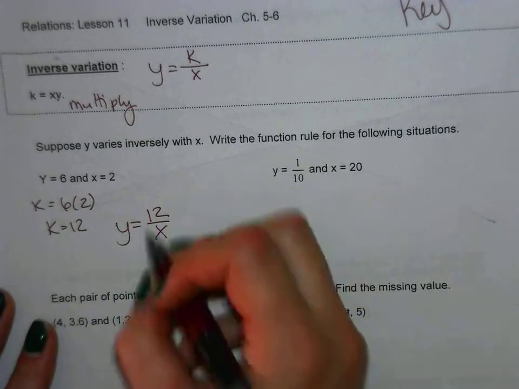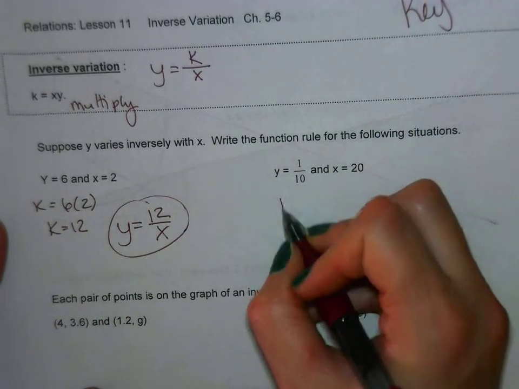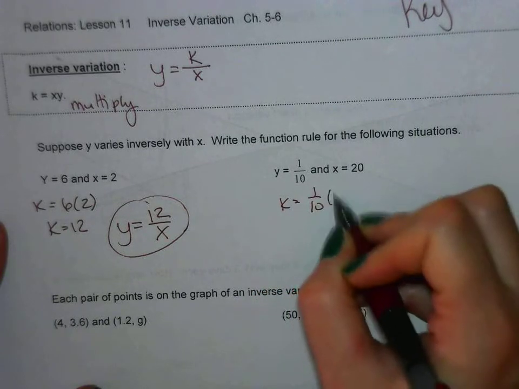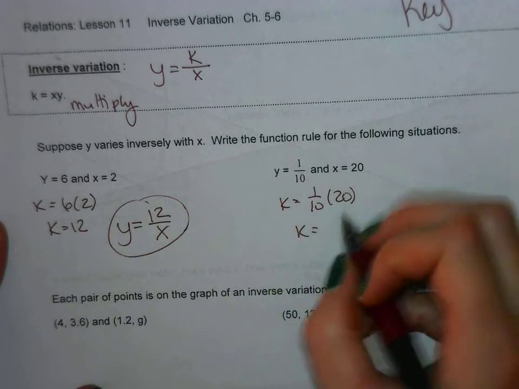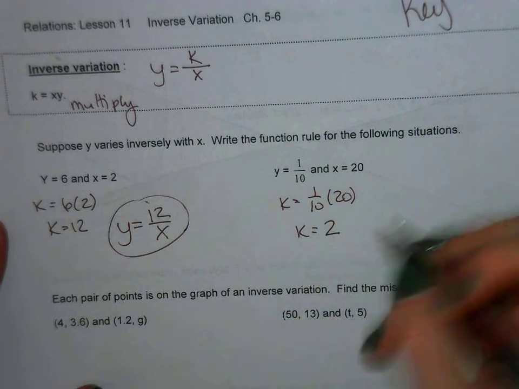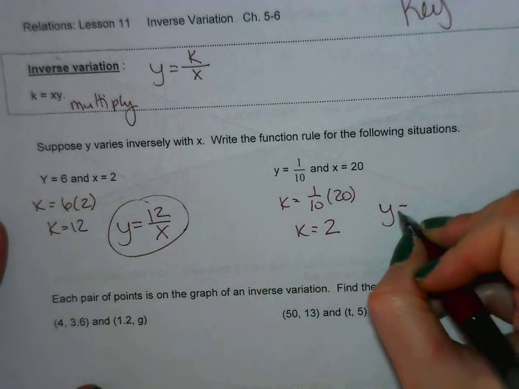For this one, to find our constant, we have 1/10 times 20, and 1/10 times 20 is 2. So y equals 2 divided by x.